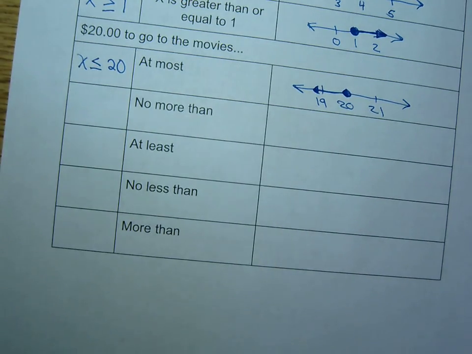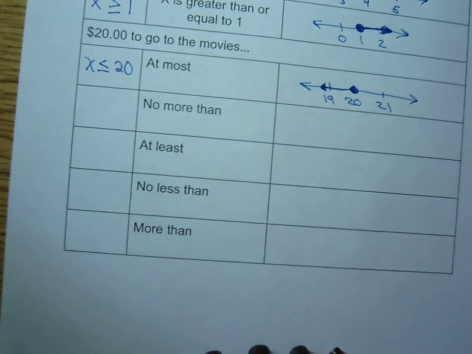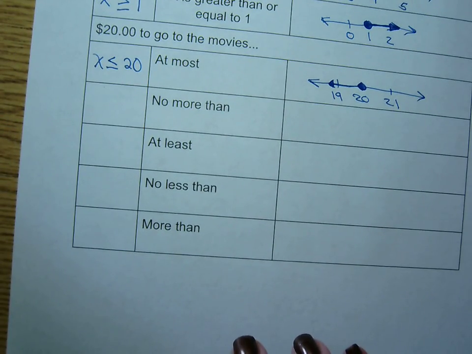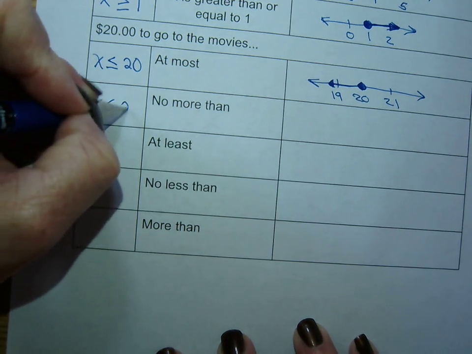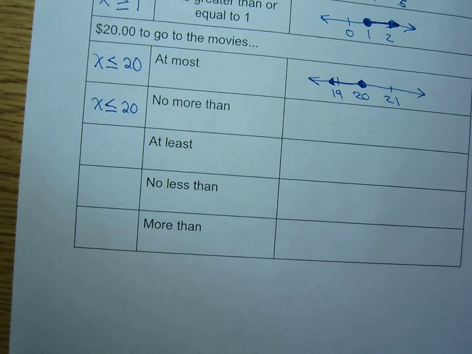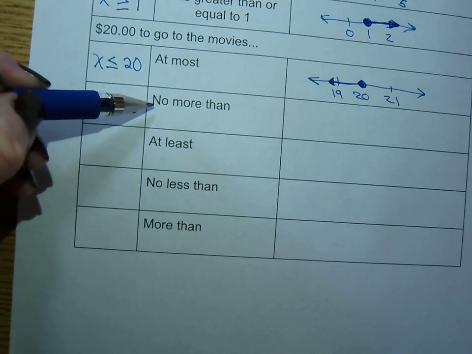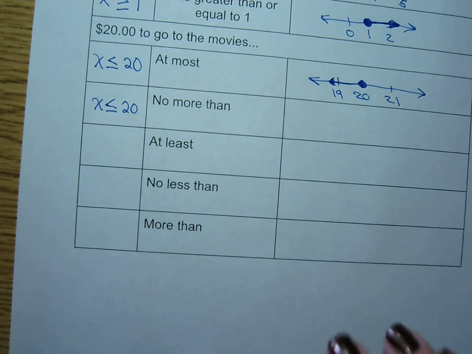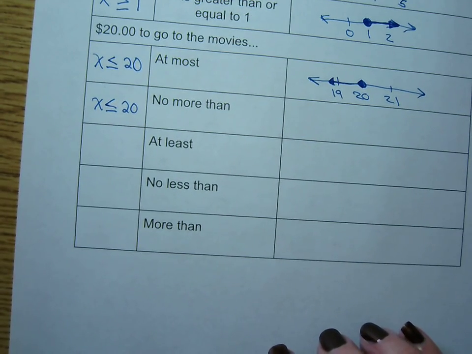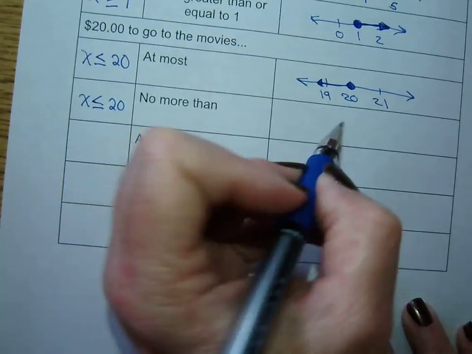All right, another terminology you'll see is no more than $20. What would that look like? X is less than or equal to 20. Why can't you just put X equal to 20? Because we didn't say X is equal to 20. We're saying that there's no more than $20. Let's graph it. The circle's going to be closed.